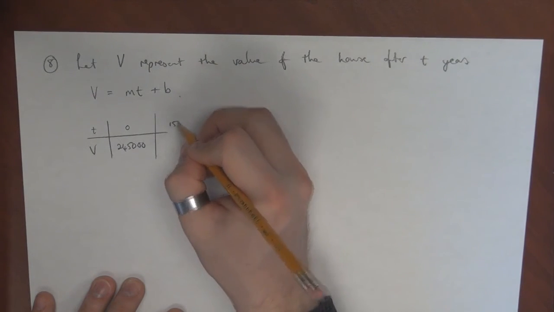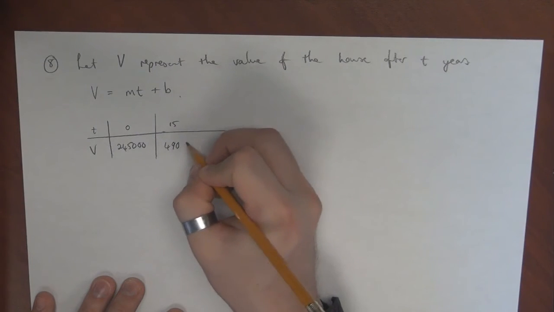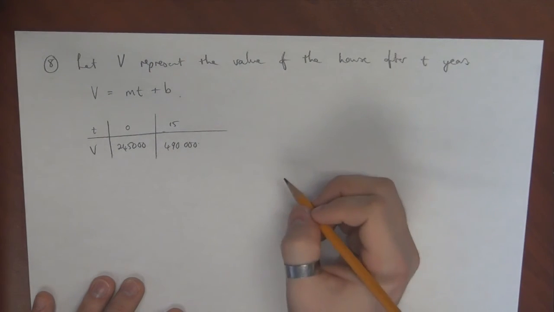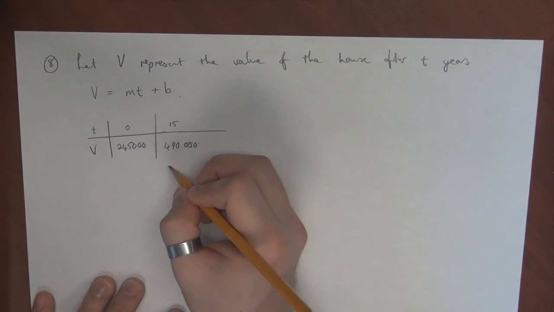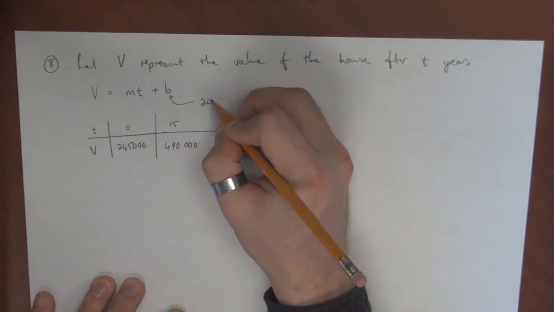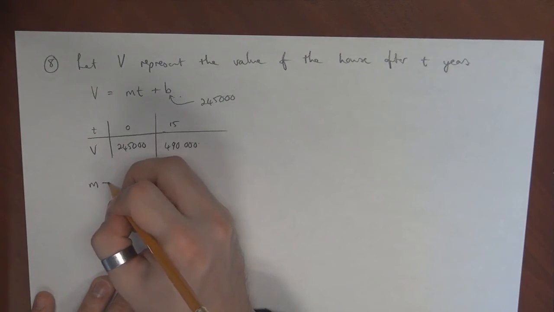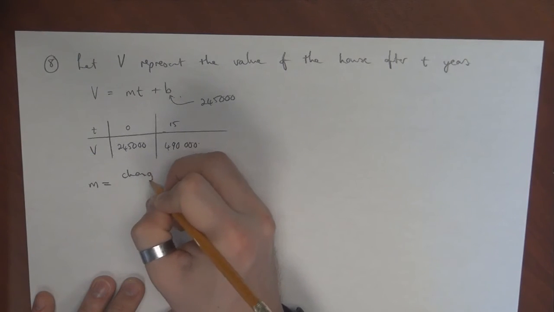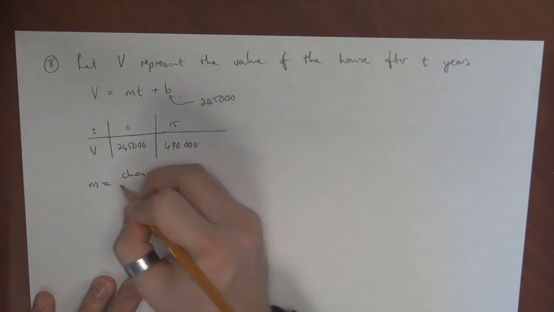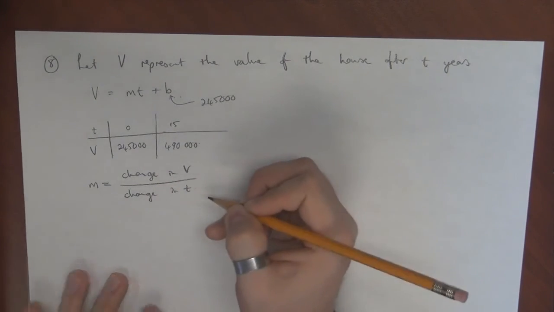It doubles in 15 years, so then I have 490,000 for my house. So the B is given at 245,000. It's just a matter of finding the slope, and in this case it's change in V over change in t.